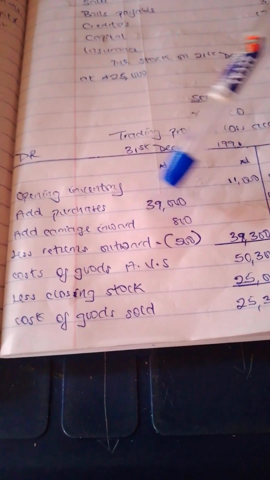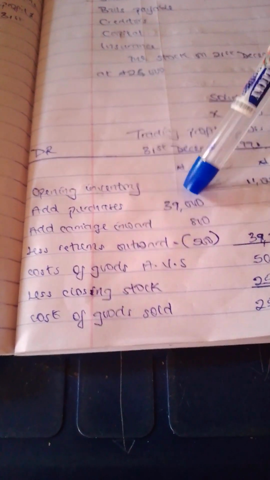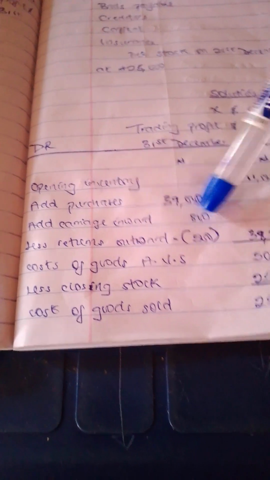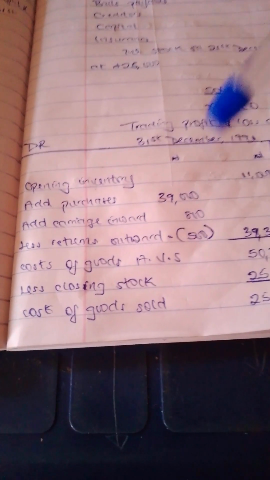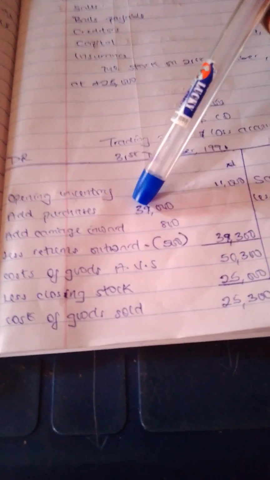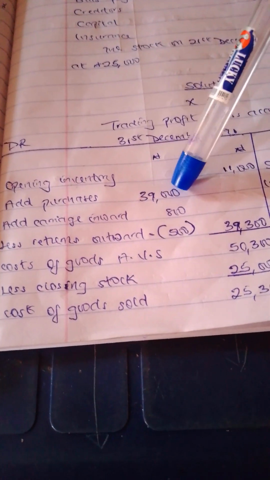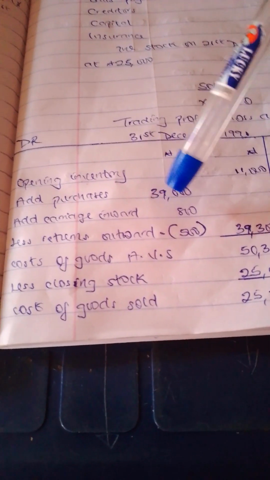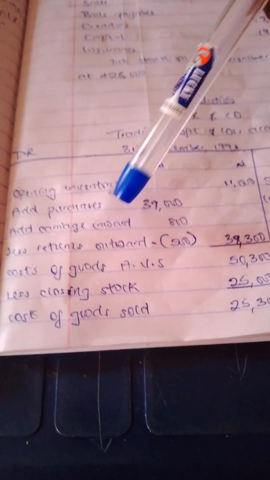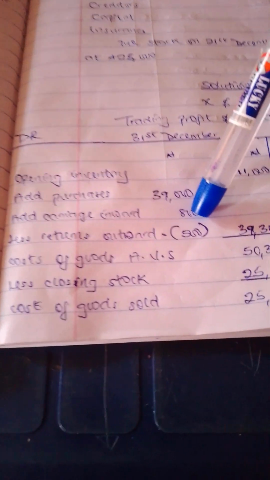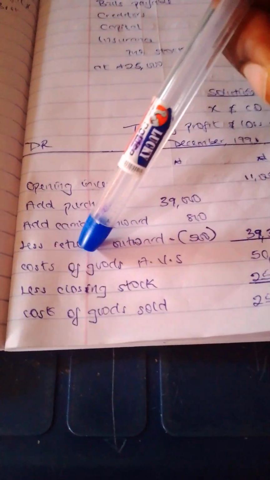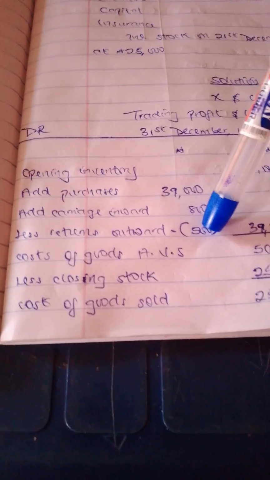When you finish putting your figures for the add purchases, add carriage inward, and the less returns outward: the add purchases is 39,000, the add carriage inward is 800, and the less returns outward is 500 naira.